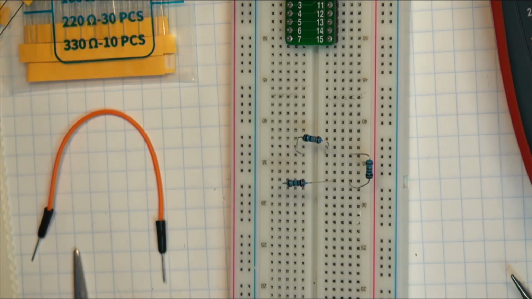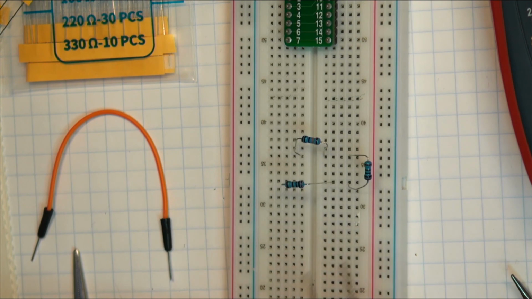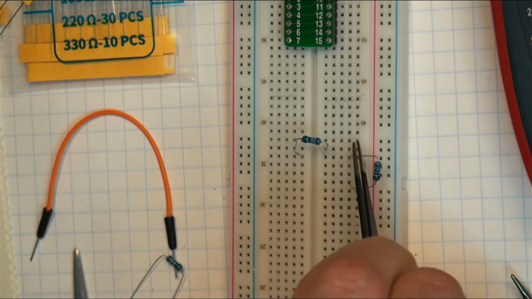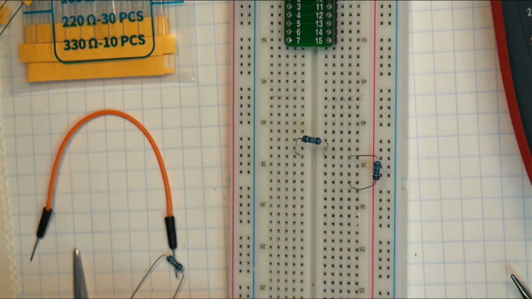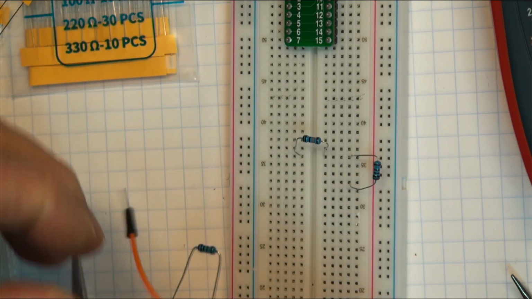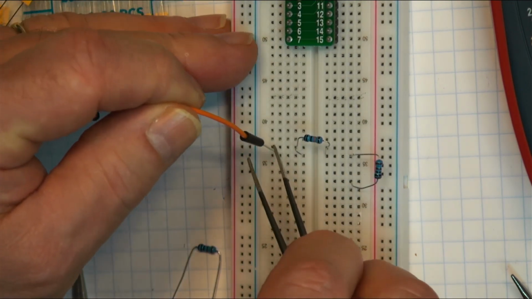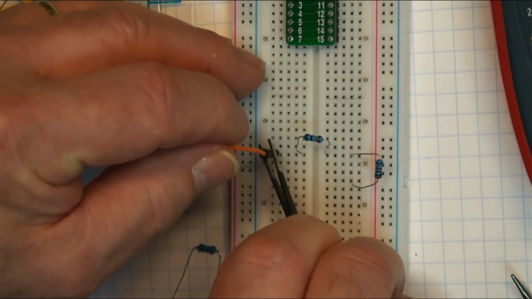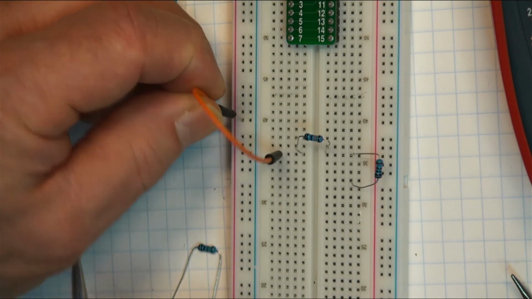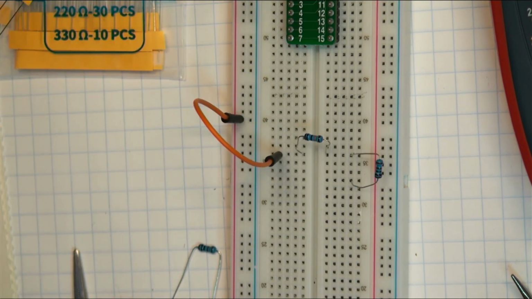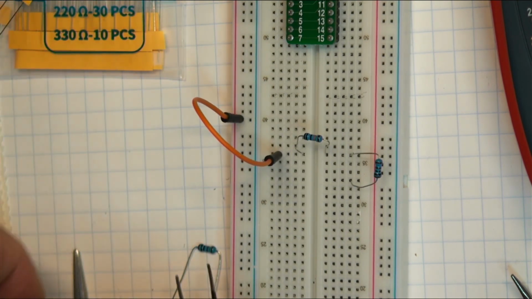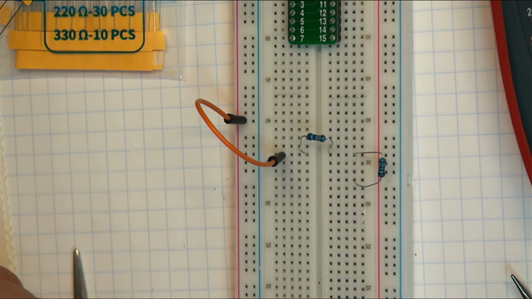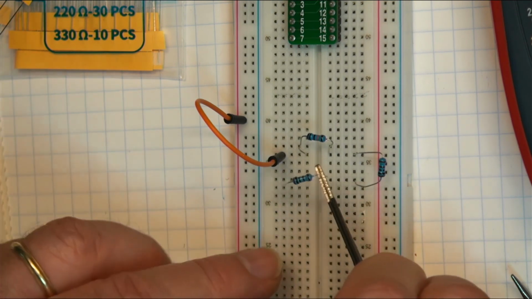Okay, so now we're going to build our circuit, and we started off with these two resistors in series like before. Now I'm going to connect to the positive power supply. Now I'm going to put a third resistor in.